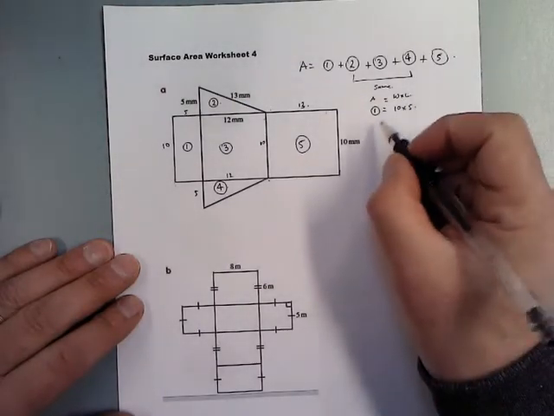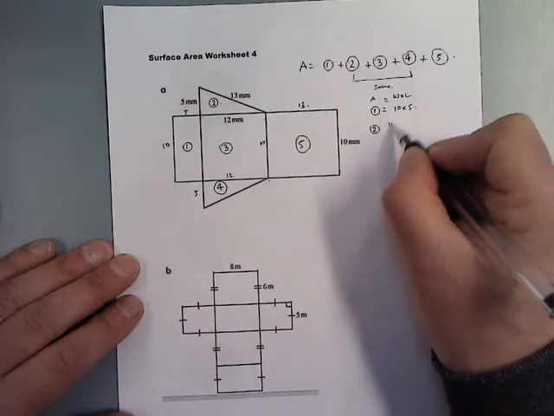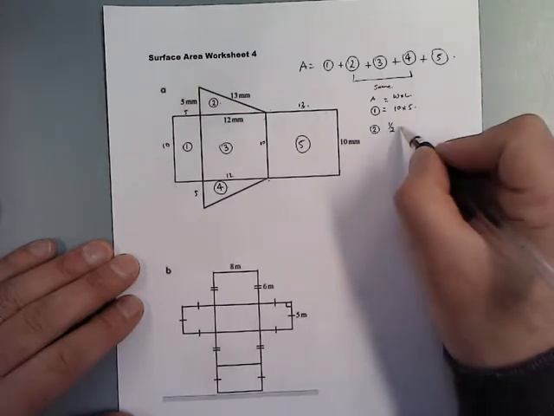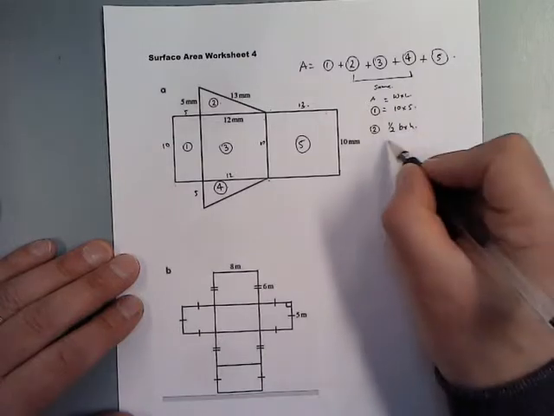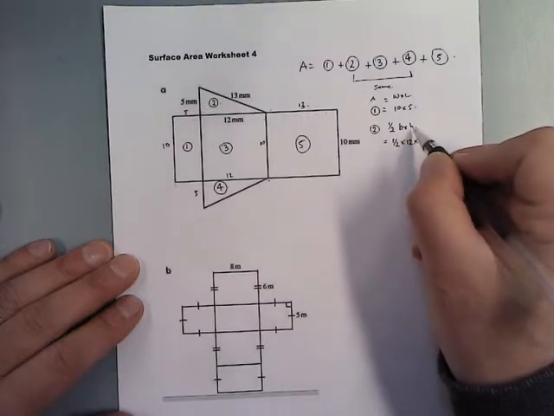Area 2 is a half base times height. So in this case it is a half times 12, and h being the perpendicular height will be 5.